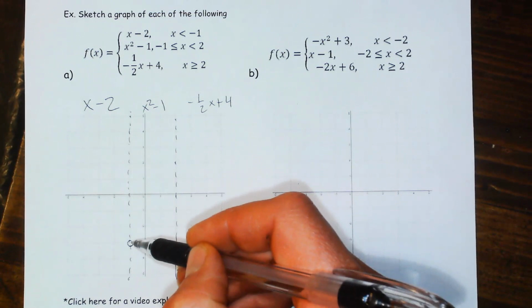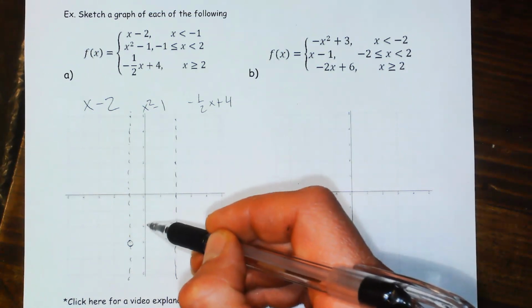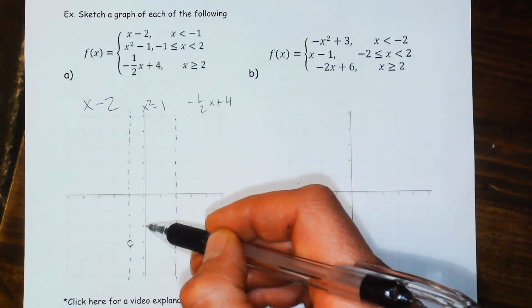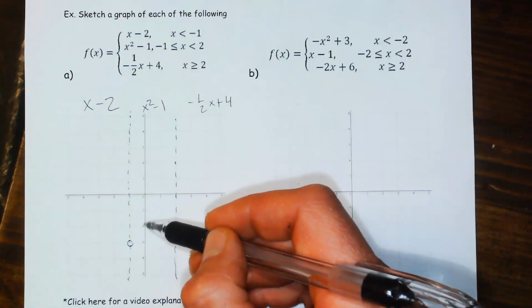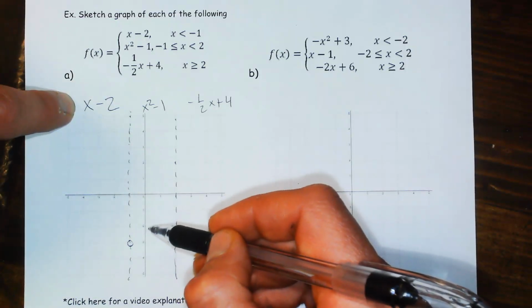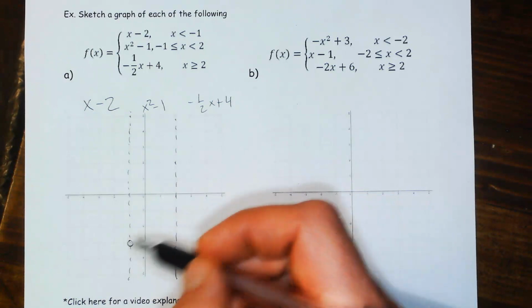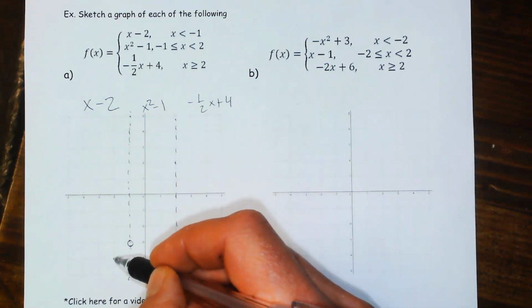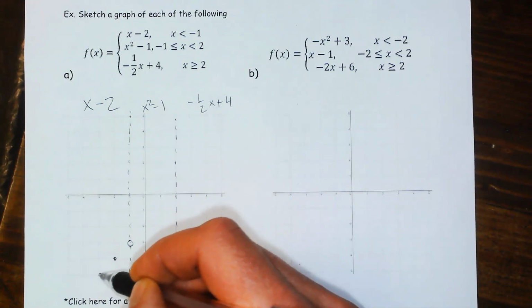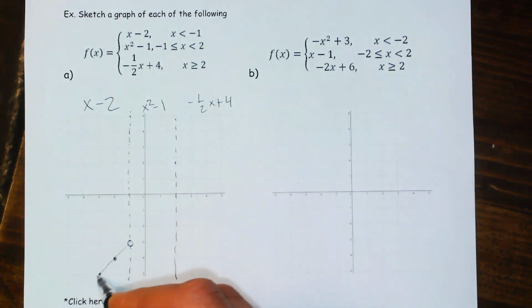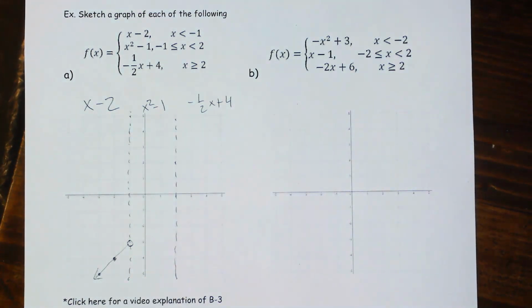Normally we would go up 1 over 1, but in this case I can't do that because I am not allowed to graph this function in this middle section. So instead, I'm going to go down 1, left 1 to put my next dot. I would draw my arrow that way, and that one's just going to keep going forever and ever to the left.